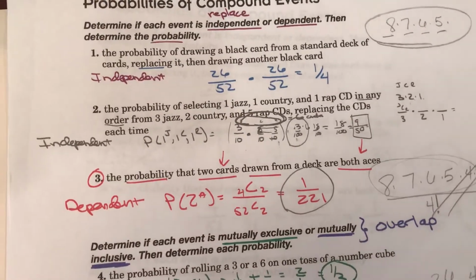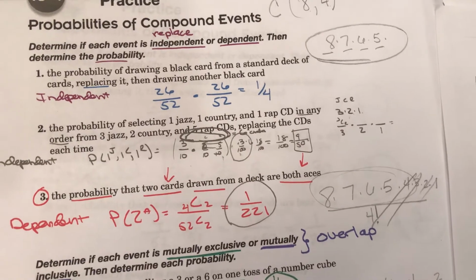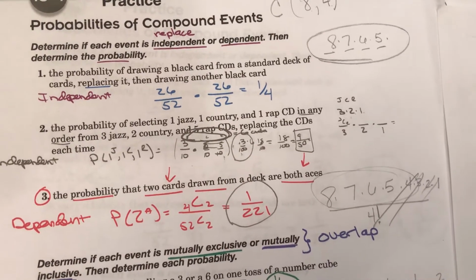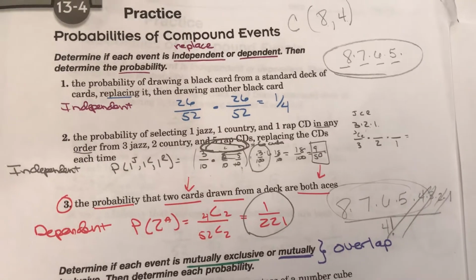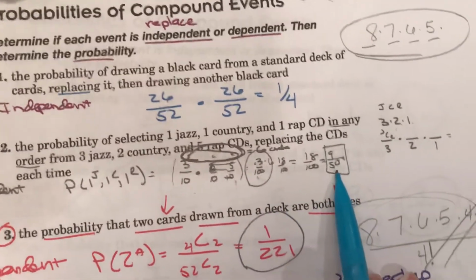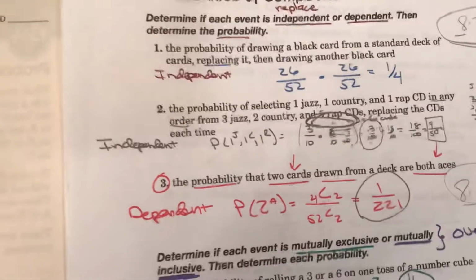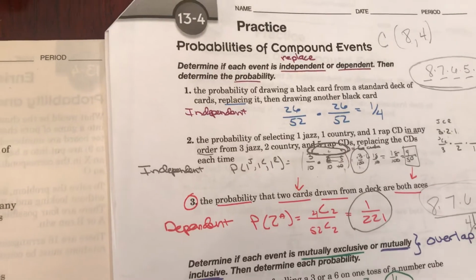There is some discrepancy. For years, Miss Heather and I have had trouble with this problem because the answer that is given on the original answer key in this book is not even remotely right. We know it's wrong. But if you look things up on the internet, we kind of get two different answers. Some people say the answer is 3/100, and some people say it's 9/50. Let me explain how they got 3/100, because that does make sense to me.